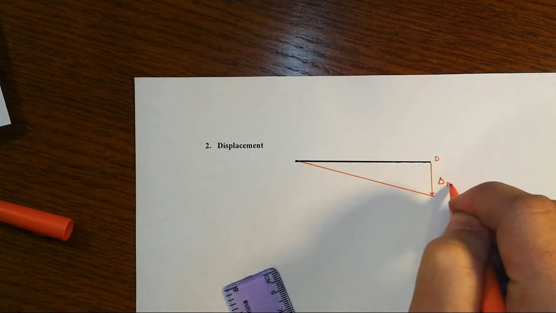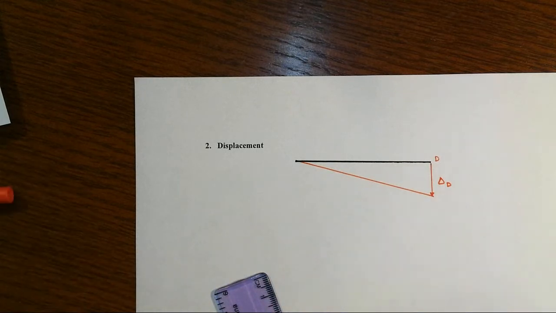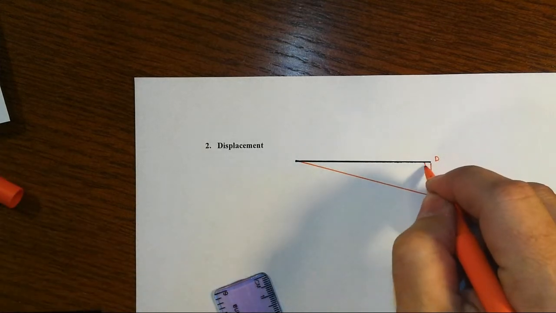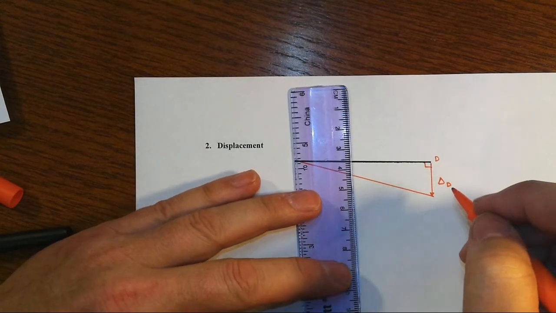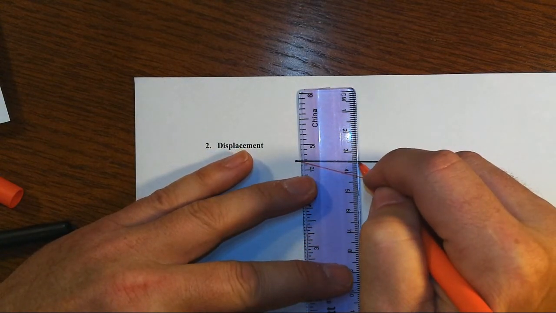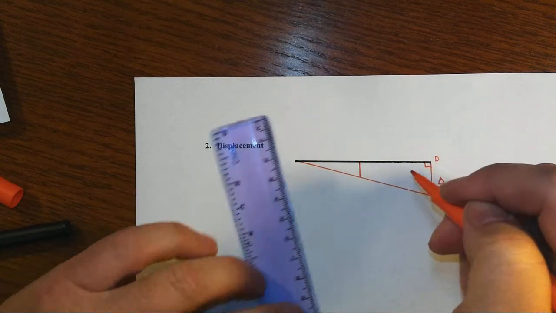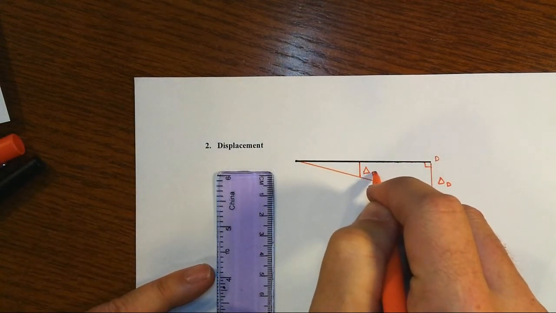There's our delta sub D, and we're going to create a little right triangle here, and we're going to say that that's moving straight down. I know it actually moves in an arc, but trust me, I work for the government. It's going to be okay. We may have introduced a little tiny amount of error, but it'll be okay.